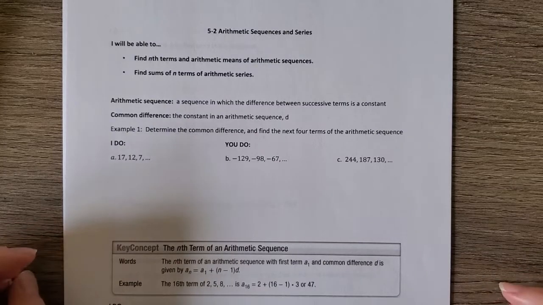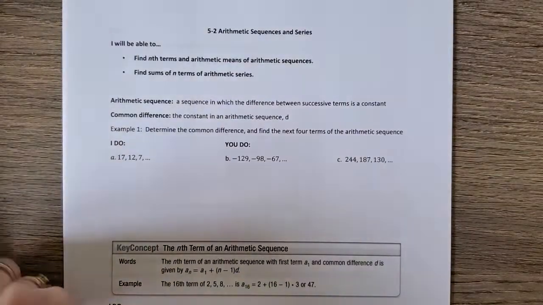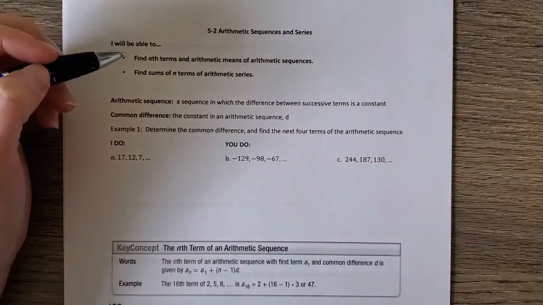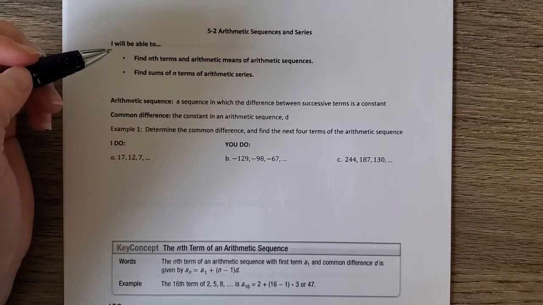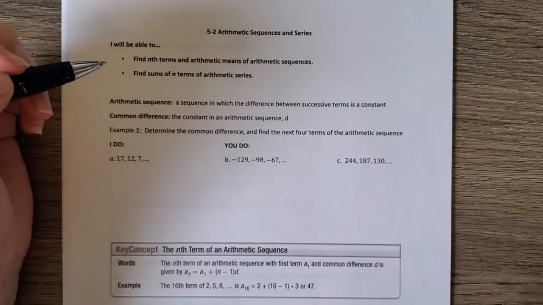Okay, so we're now on to arithmetic sequences in series 5-2. So the goal for this unit is to be able to find the nth term and arithmetic means of an arithmetic sequence and to find the sum of the terms of a sequence or series.